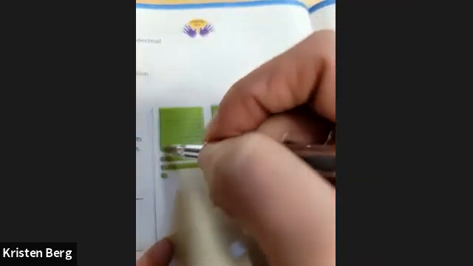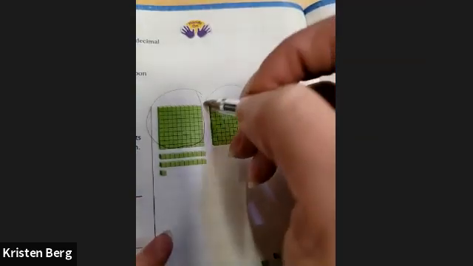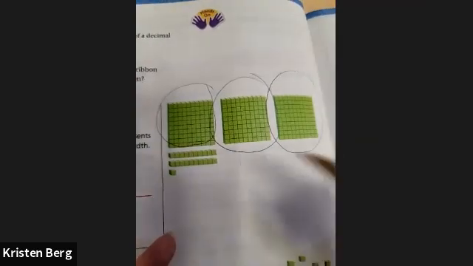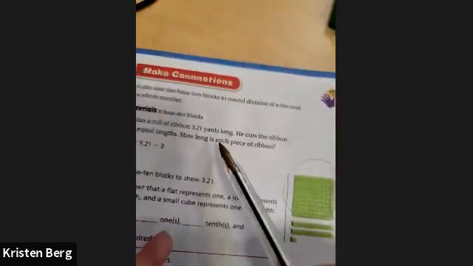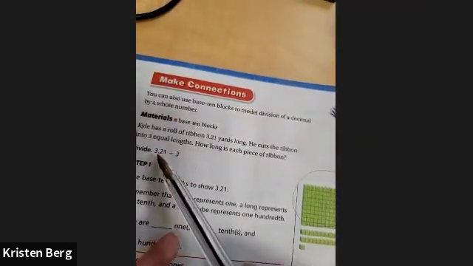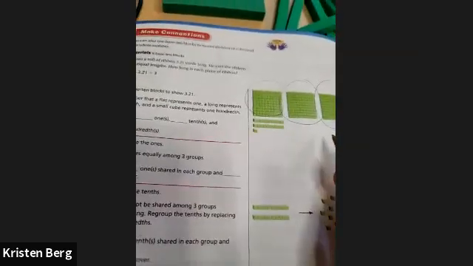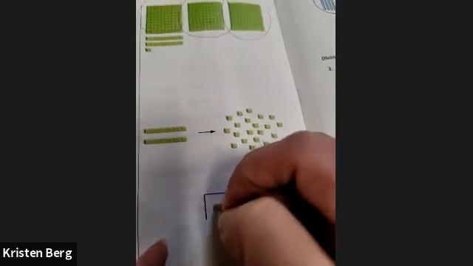In this case, yes, we do. We have enough for each group to have 1 whole because there's 3 of them. So how many 3s go into 3? It is 1. So actually, what I'm going to do while I am explaining this, so it makes more sense, is I'm going to do the division problem and explain it at the same time.